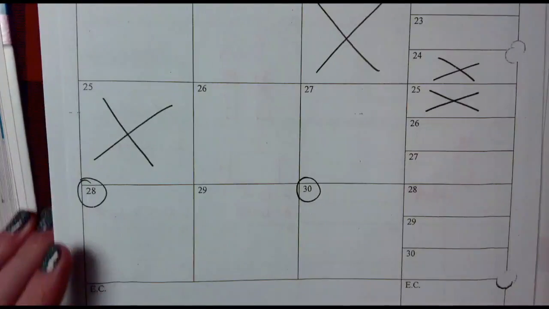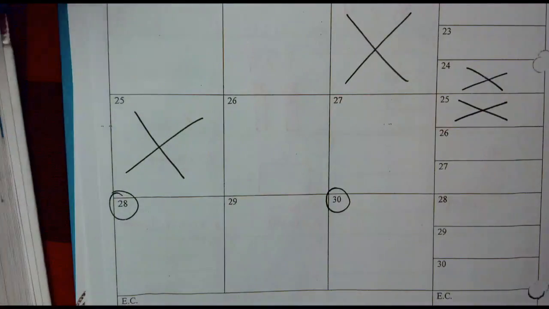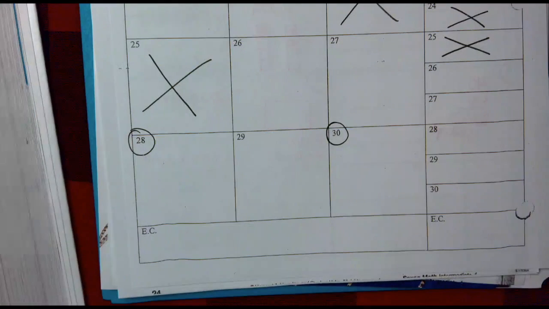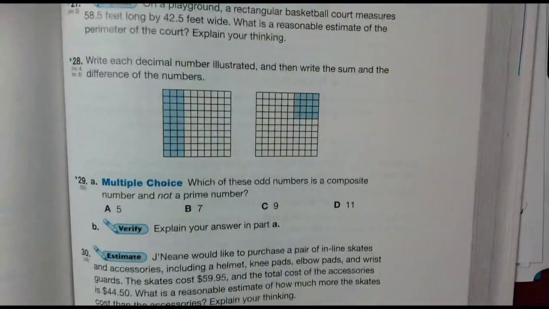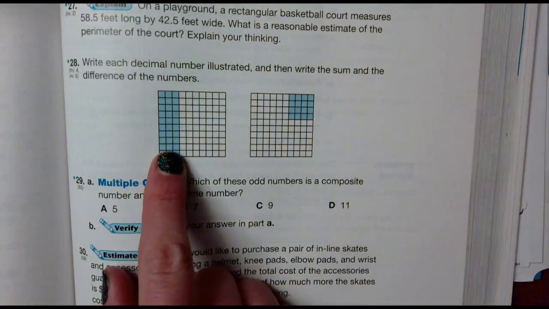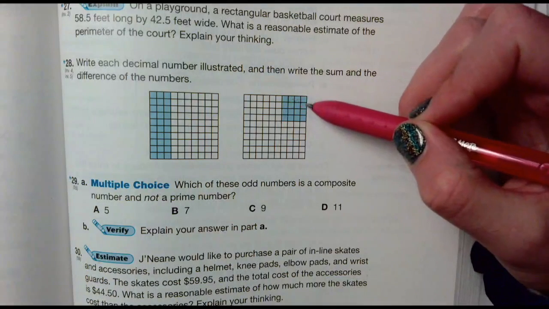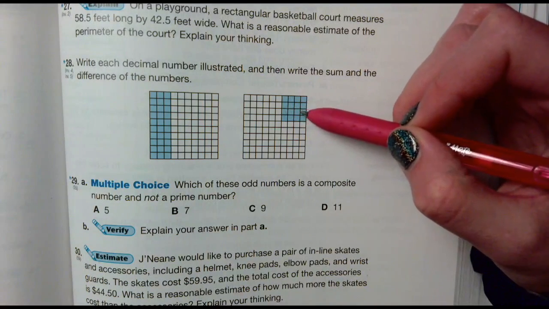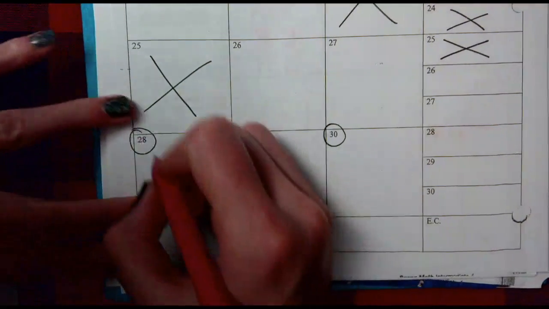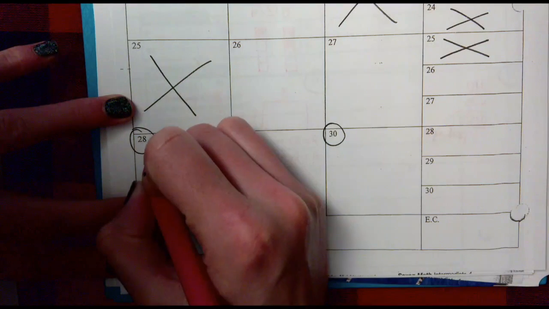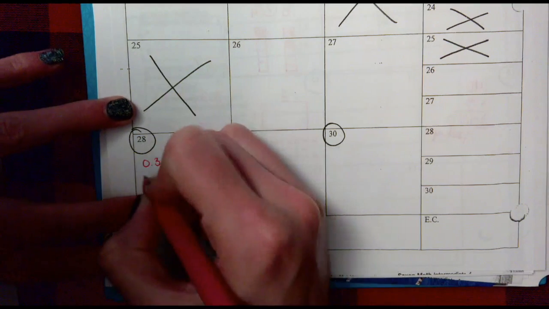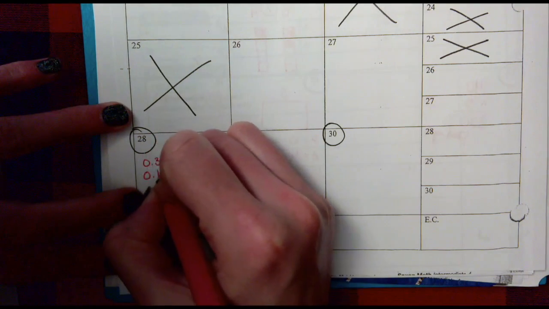Go ahead, flip it over. Down at the bottom, we got 28 and 30. 28 says write each decimal number illustrated, then write the sum and the difference of the numbers. So the first one you can see here is 10, 20, 30, so 0.30. This one I've got 1, 2, 3, 4, 5, 6, 7, 8, 9, 10, 11, 12, 13, 14, 15, 16 shaded in. So I've got to do 0.3 and then 0.16.